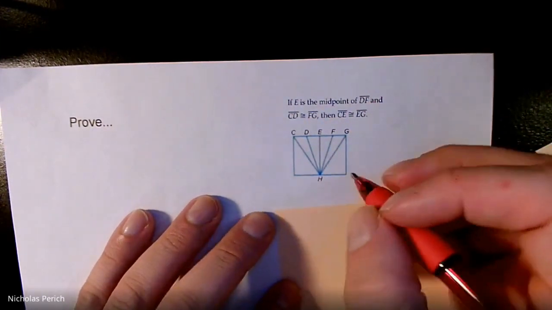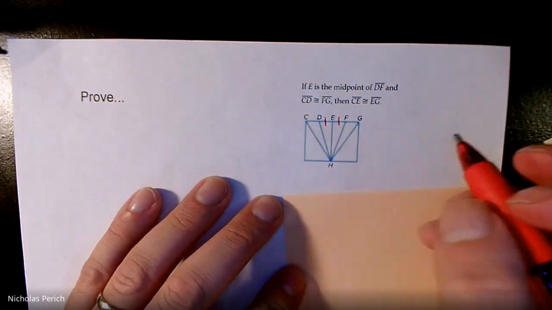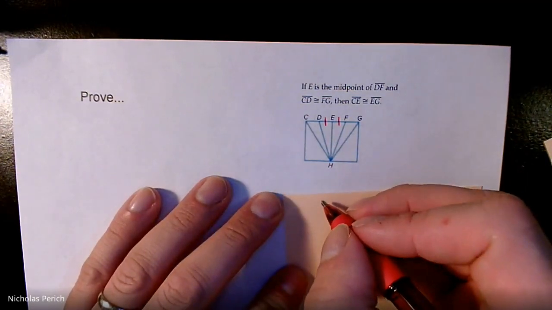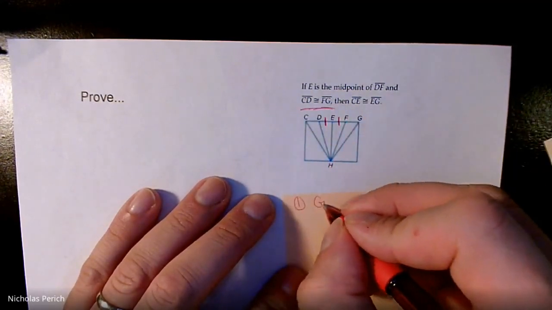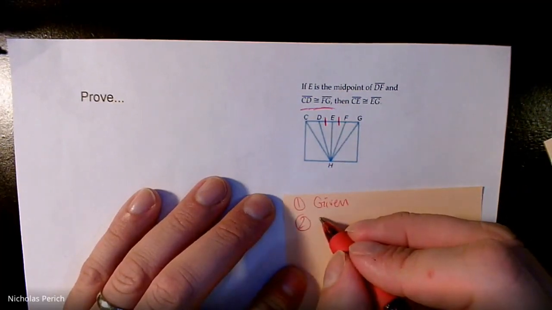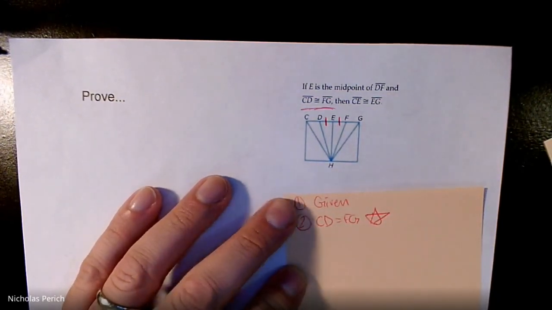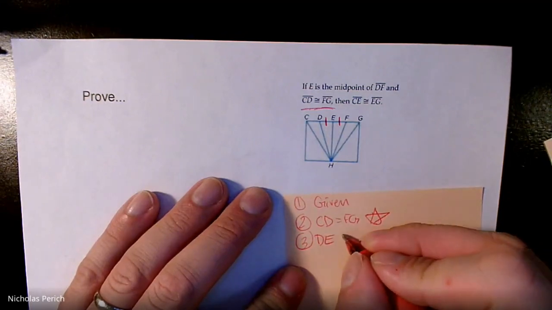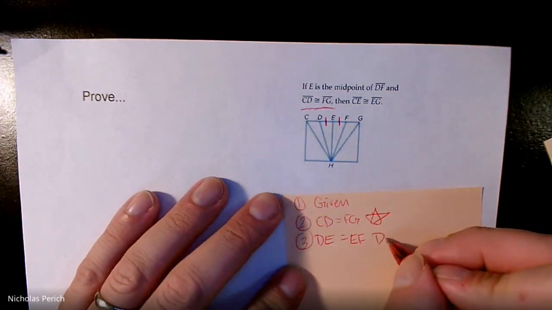So if E is the midpoint of DF, then I know this guy is congruent to that guy. My first step after my given, let me say this first because I feel like I should go in the order. I'll write out my given. That's going to be step 1, given. Step 2 is I will say CD equals FG, and that's the definition of congruence. By definition of midpoint, I can say that DE is equal to EF. Okay, and that's the definition of midpoint.